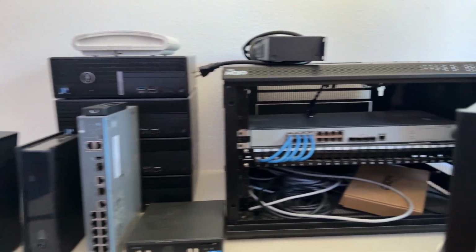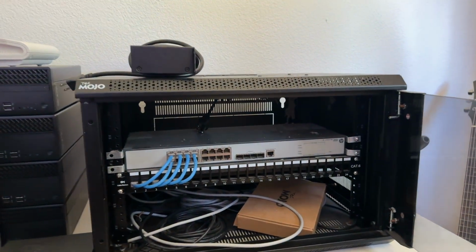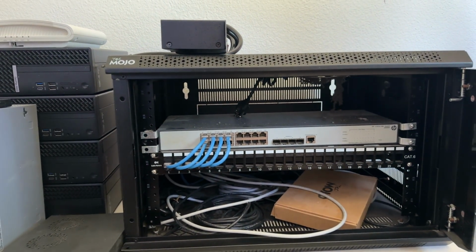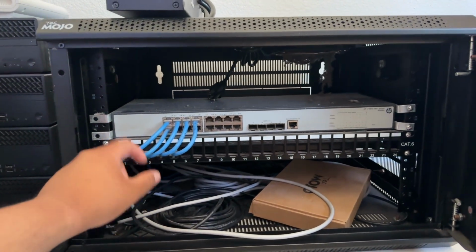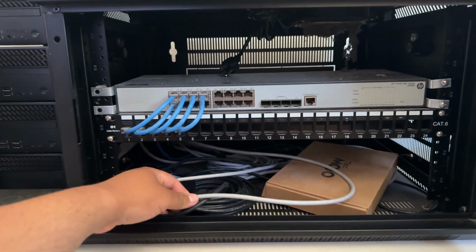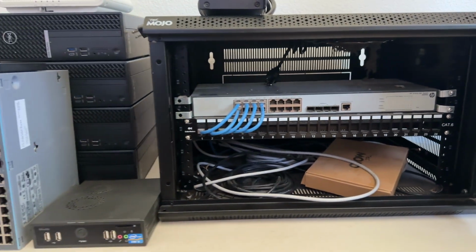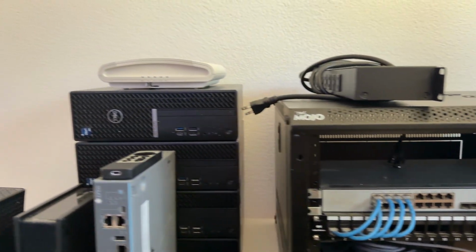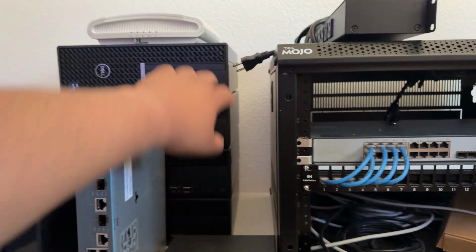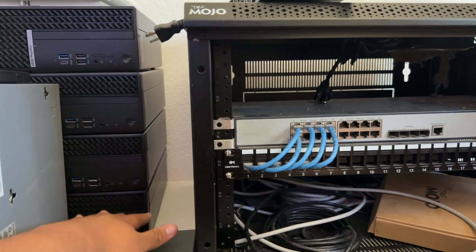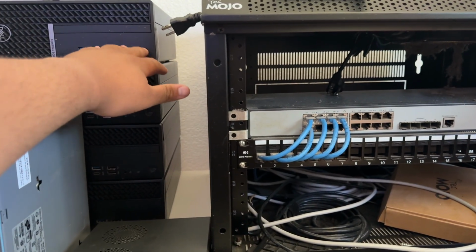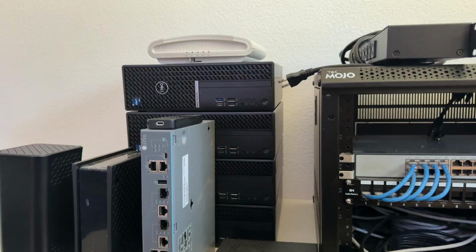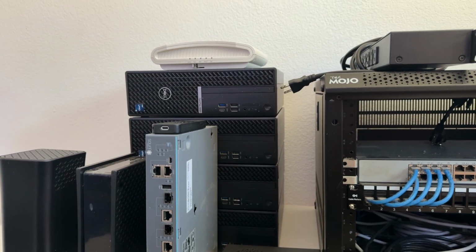And then right here on the right, this is a Mojo network rack. I already have an existing network switch in there, patch panel, patch cables, networking cables. I will be redoing this and creating a video on this and showing you how to set it up. And then right here in the back, these four Dell computers are where the magic happens. This is where I'll be creating my clusters, creating my VMs, hosting a lot of projects. And there's a lot to do with that actually.